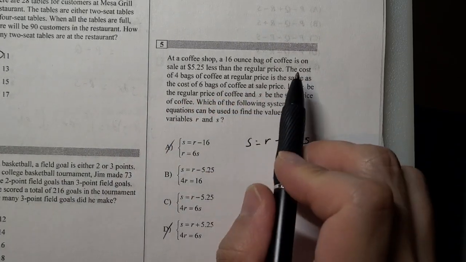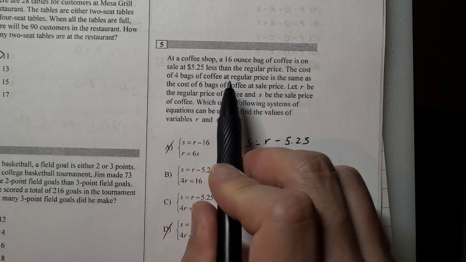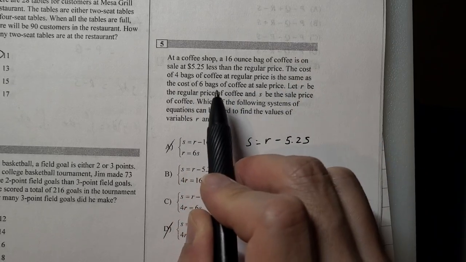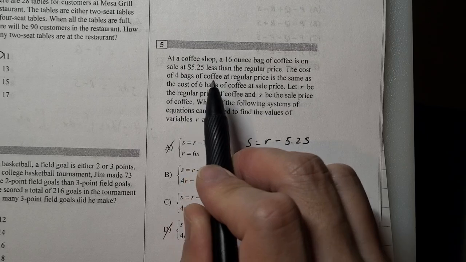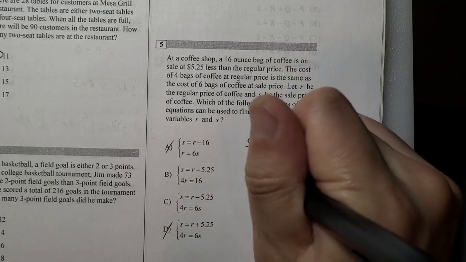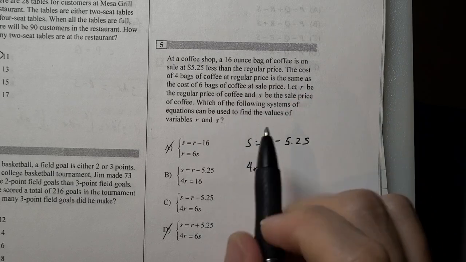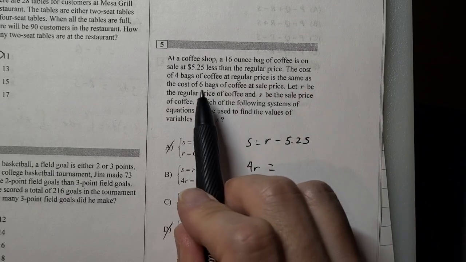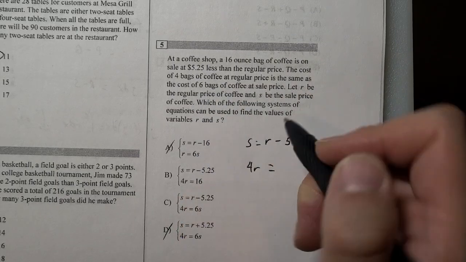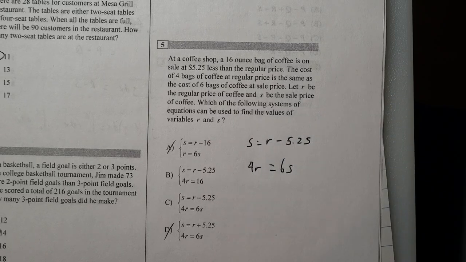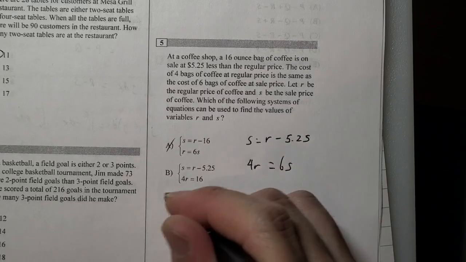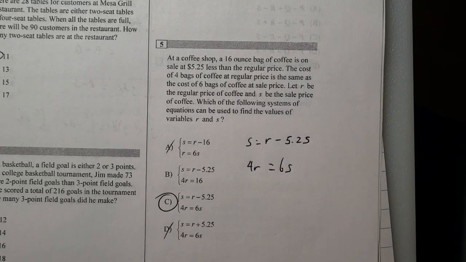Now we're going to use this sentence. The cost of 4 bags of coffee at regular price is the same as the cost of 6 bags of coffee at sale price. 4 bags at regular price, so 4R, is the same as, so that's equal to, this is just translating the sentence, the cost of 6 bags at sale price, 6S. And that's your second equation. Answer is C. This one was the easiest, as I was saying.